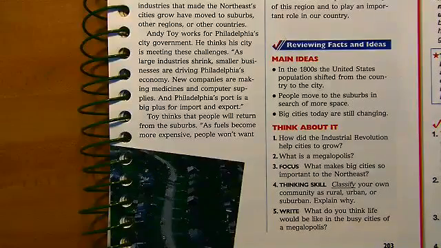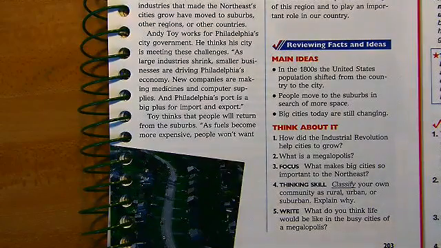What do you think life would be like in the busy cities of a megalopolis? Well, I think if I lived in a big place like that, there'd be so many things to see and do, and you could go back and forth between those cities. On the con side of that, it might be a little crowded. The crime rate might be higher, and so you have to decide where is the best place for you to live.